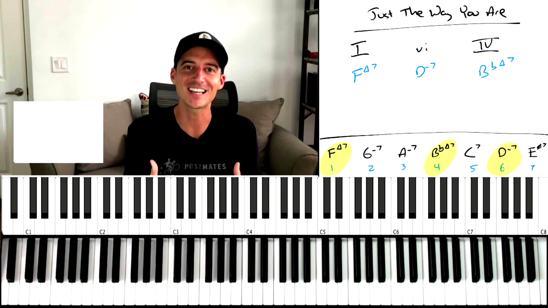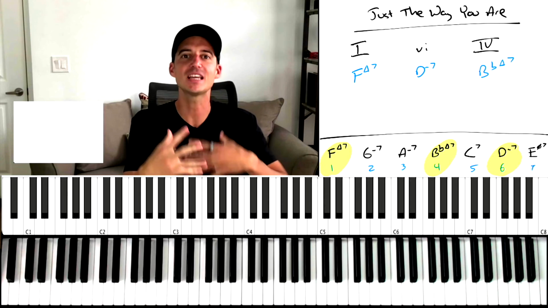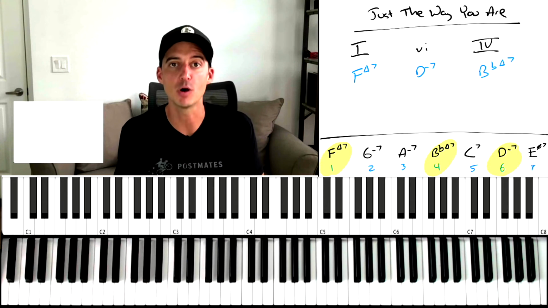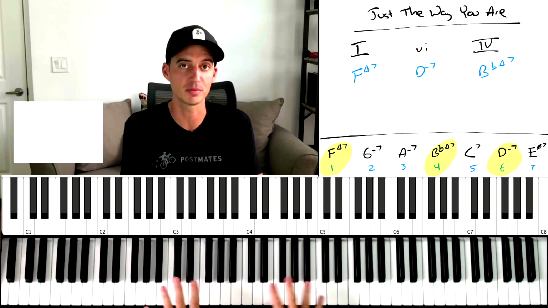You see how cool that sounds when we start adding the colors? So we start adding the nines and things like this. It just gives an extra level of emotion to the song. And again, the way I'm playing those voicings is literally just using the grip system straight up.